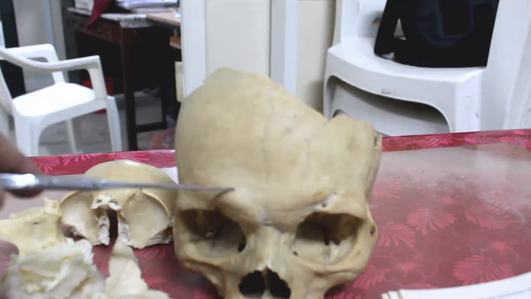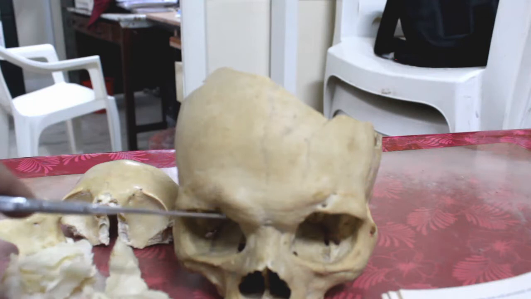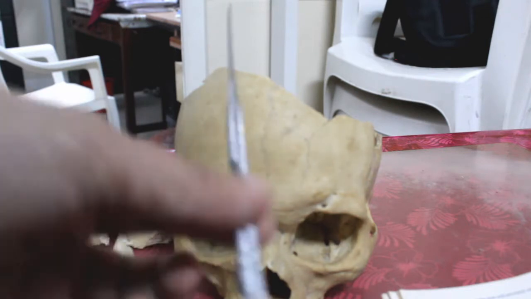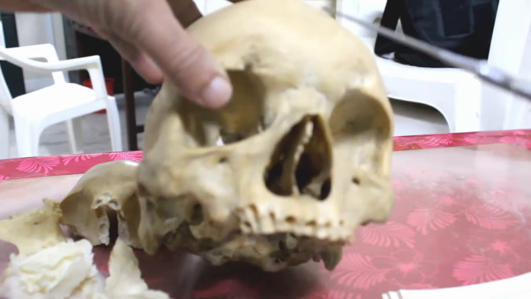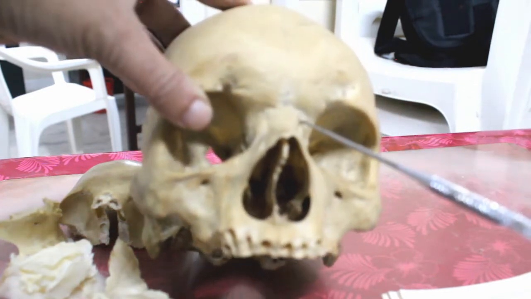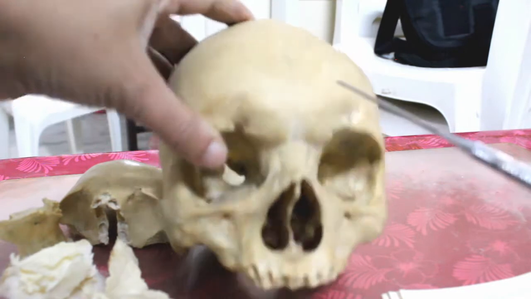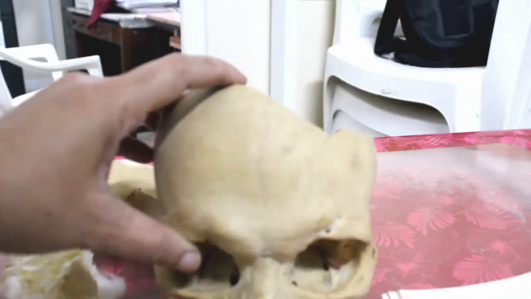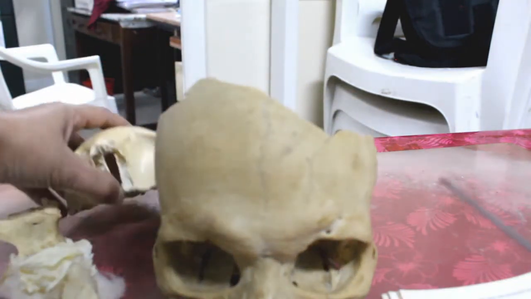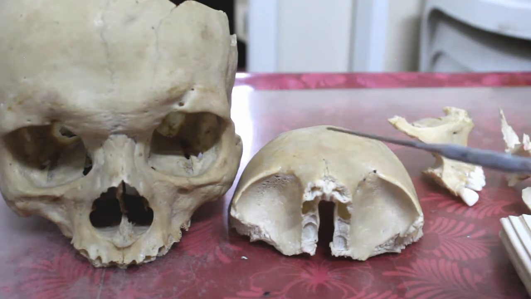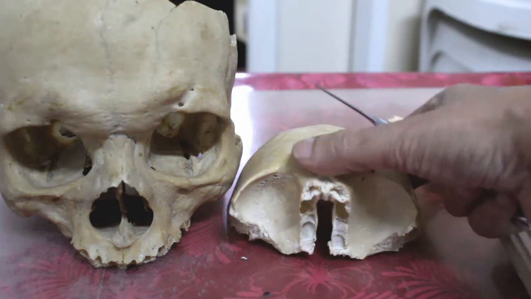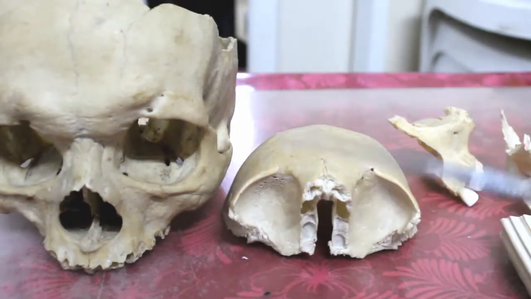The frontal bone forms the forehead and also the roof of orbit, and the frontal bone forms a roof of orbit in an articulated skull. This is an articulated skull. And you can see the individual frontal bone. This is an individual frontal bone again, which forms the roof of orbit and also roof of ethmoid sinus.